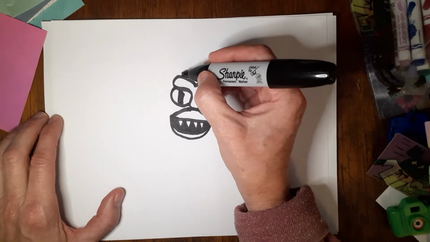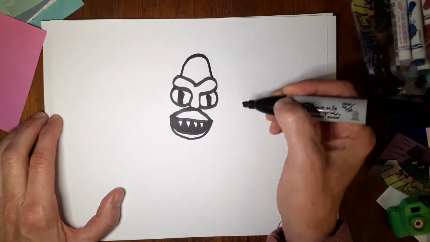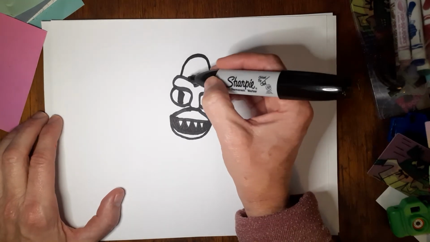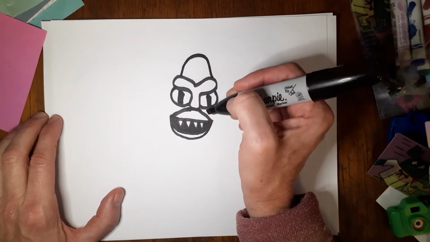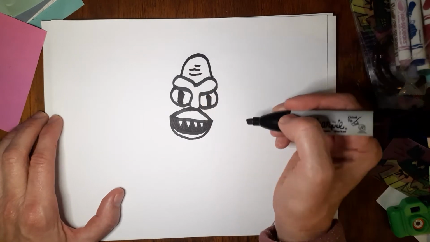Now his forehead, he's got a really funny forehead. You can draw it lots of different ways. It's basically just an upside down U. You can decide how pointy you want it. And he's got some little wiggle lines here.